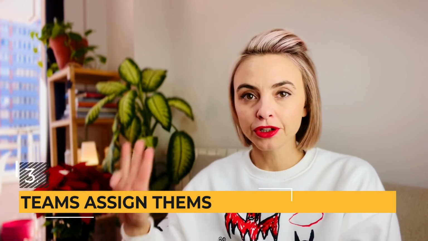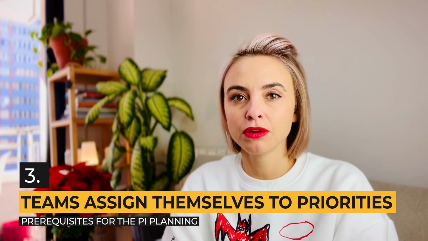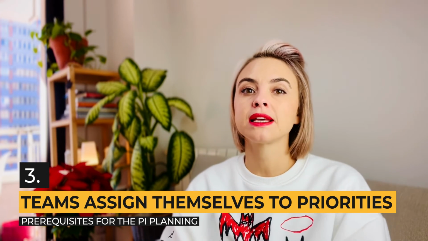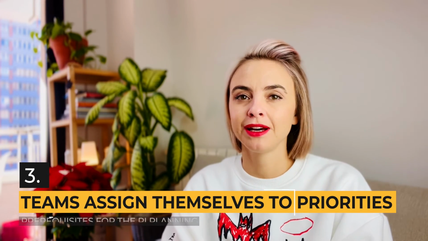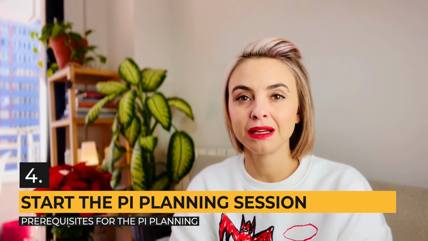And the 3rd step is a step in parallel. The teams need to identify which priorities they will be working on. Because, as I said, component teams, even if they are cross-functional teams, we need to know who is working on what. Usually the teams assign themselves to those priorities, and this way they know what they will be working on. And the 4th step after this would be to go to the PI planning session.